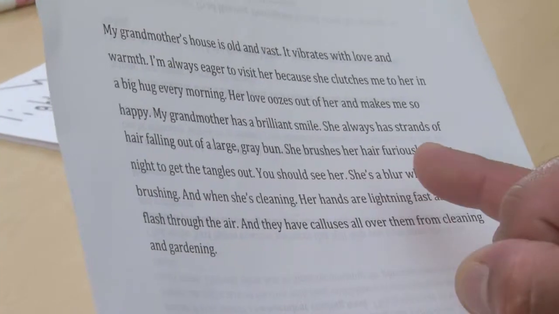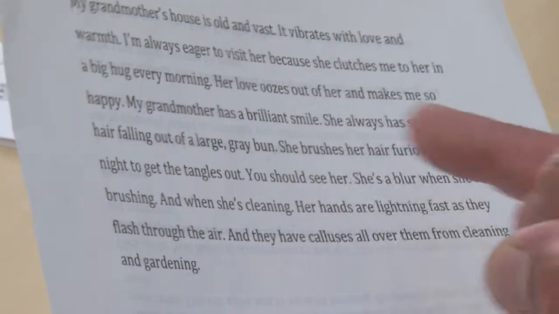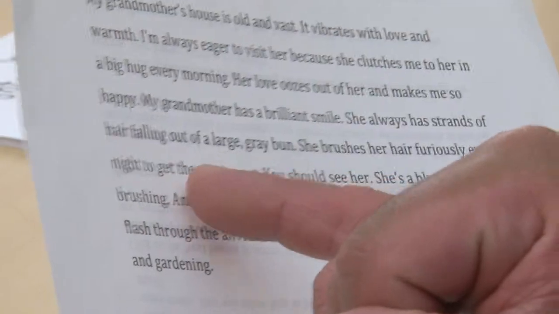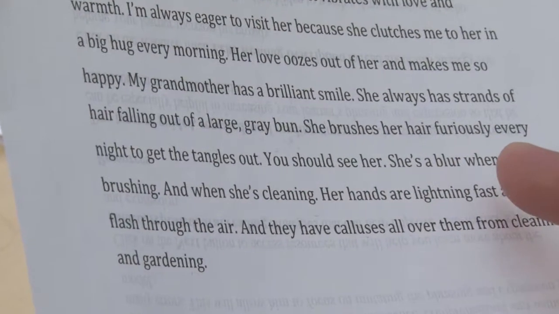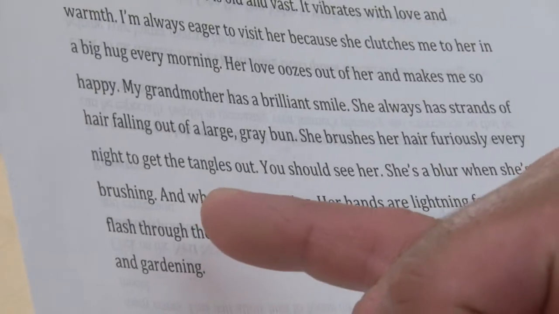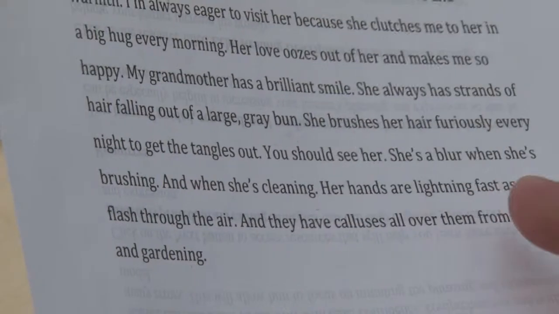My grandmother's house is old and vast. It vibrates with love and warmth. She brushes her hair furiously every night to get the tangles out, and you should see her. She's a blur when she's brushing and when she's cleaning. Her hands are lightning fast.